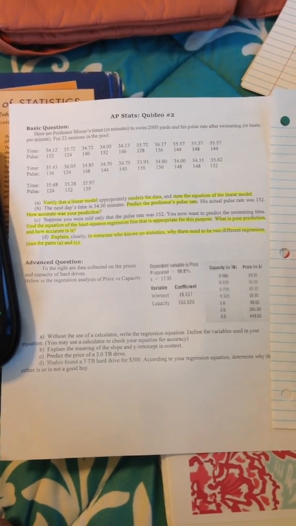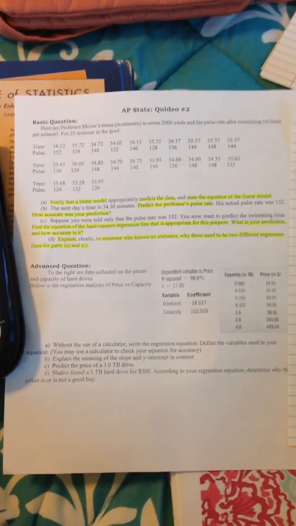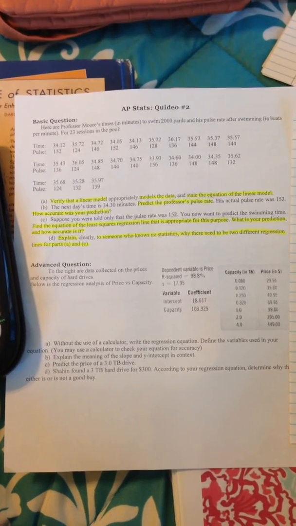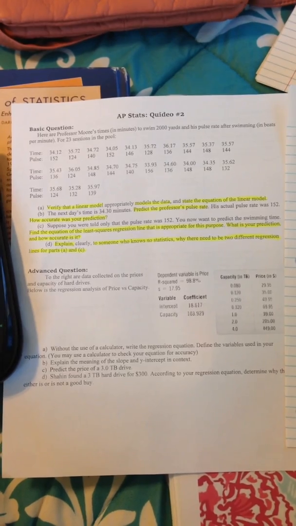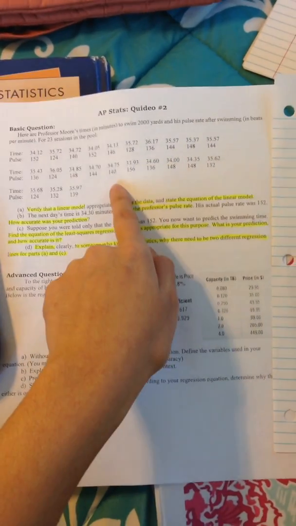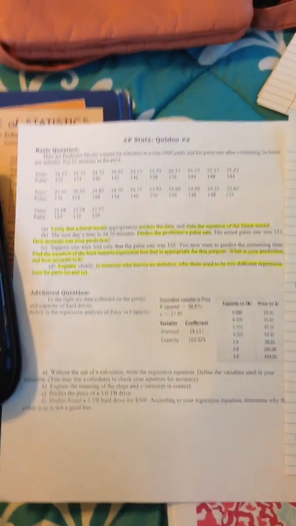Okay, so we're doing the AP Stat Quiz number 2, the basic question. Here are Professor Moore's times in minutes to swim 2,000 yards and his pulse rate after swimming in beats per minute for 23 sessions in the pool. Up here you can see that they give you the time and pulse rates.